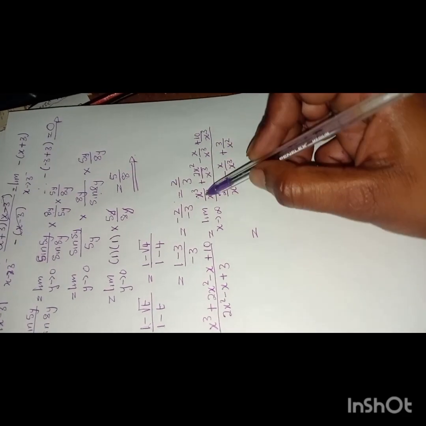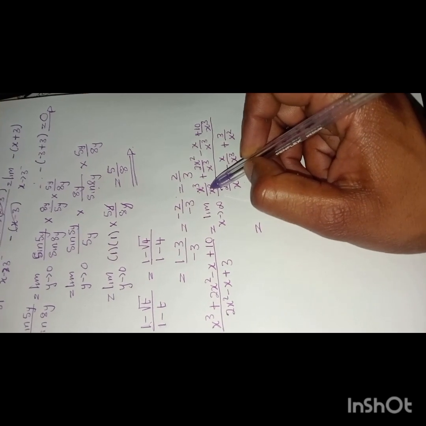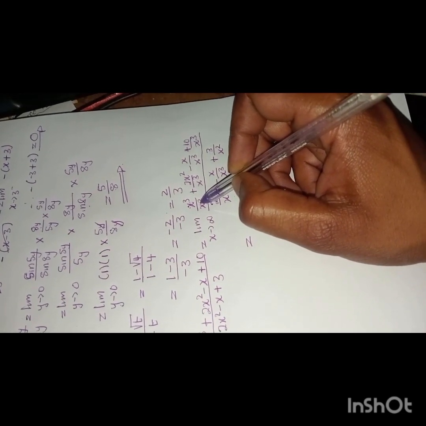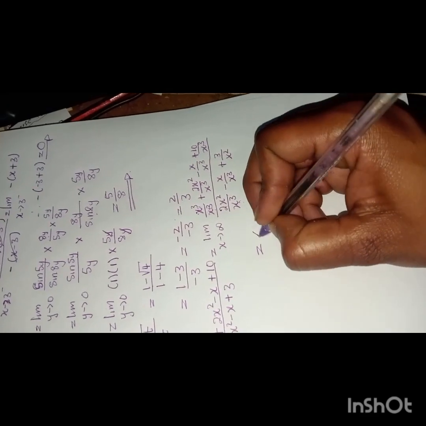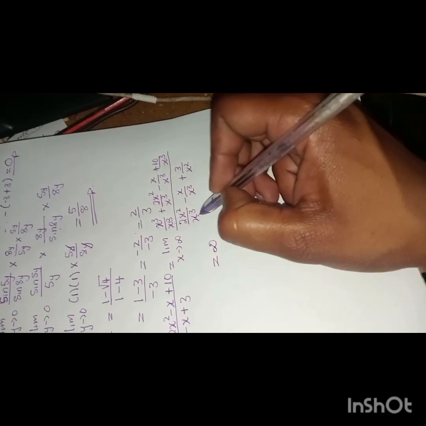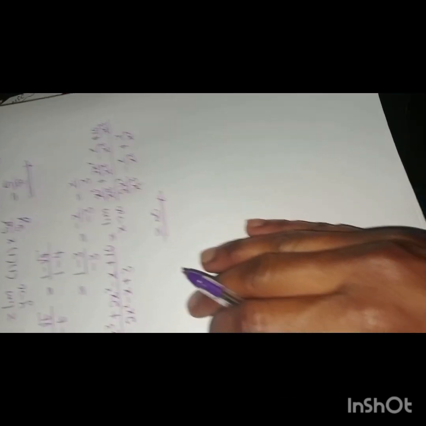So you can see that this one cancels, which is 1 here. Then in this case the answer is infinity, because here is 0, 0, 0. Okay, that's how I got this one.